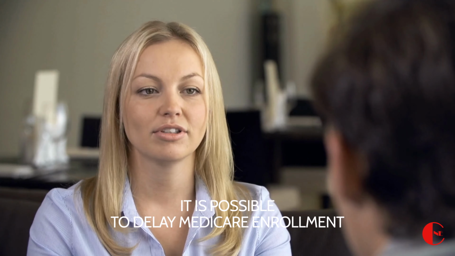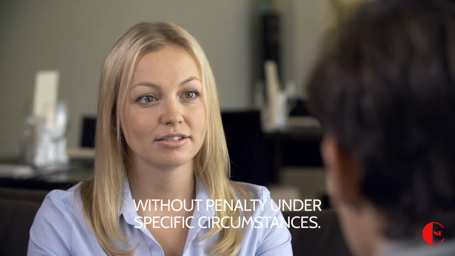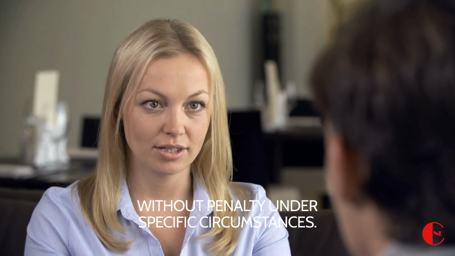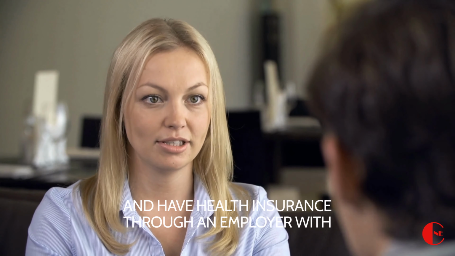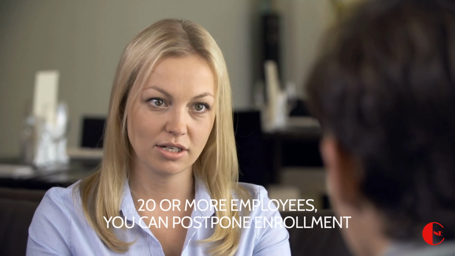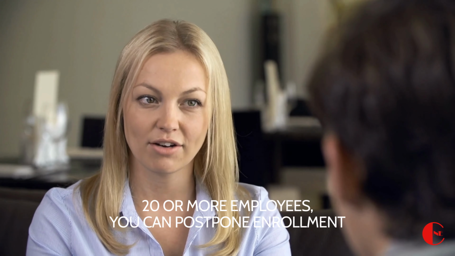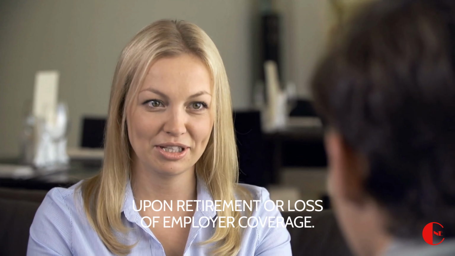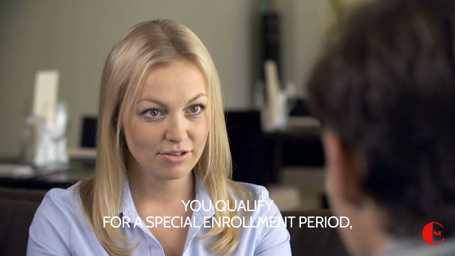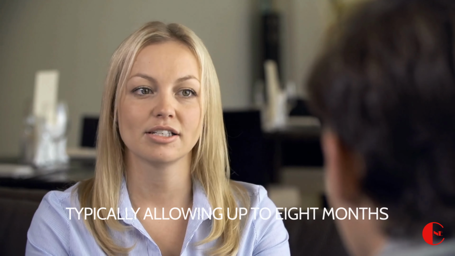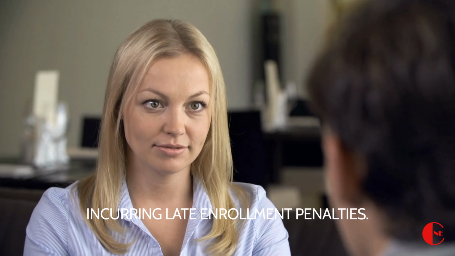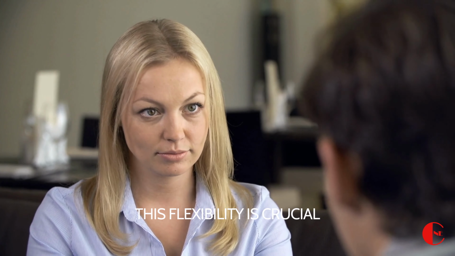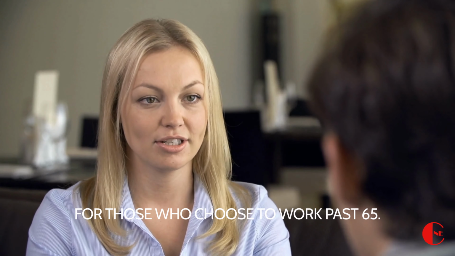It is possible to delay Medicare enrollment without penalty under specific circumstances. If you are still actively working at age 65 and have health insurance through an employer with 20 or more employees, you can postpone enrollment. Upon retirement or loss of employer coverage, you qualify for a special enrollment period, typically allowing up to 8 months to enroll in Medicare without incurring late enrollment penalties. This flexibility is crucial for those who choose to work past 65.